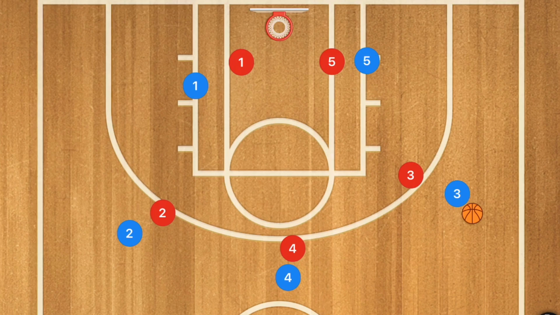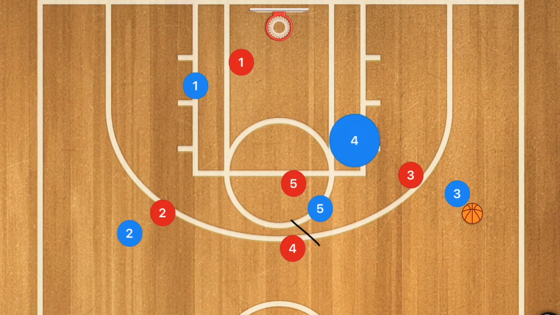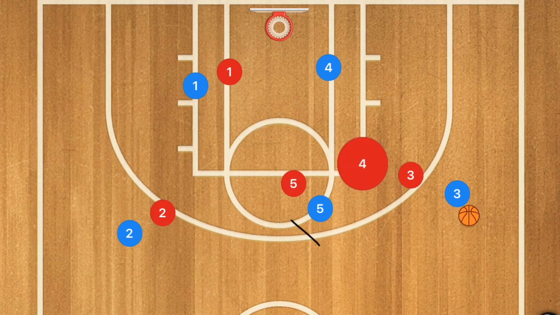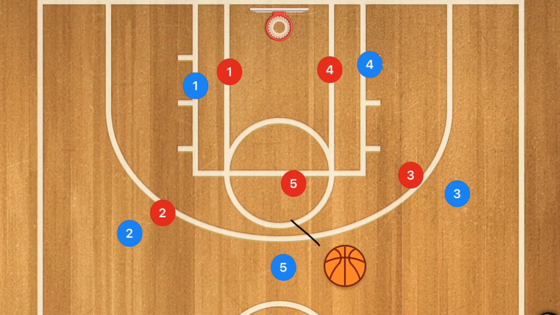Player 4 is going to pass over to player 3. We're going to have player 5 set a screen on player 4. Player 4 is going to cut. If he's open, give him a layup. Even if he's not open and player 1 comes over for help, he can make an extra pass for a layup, so keep that in mind. If he's not open, he's going to stay in the low post. And then player 5, he's going to pop up. Player 5 is going to receive that ball, and then he can pass over to player 2.